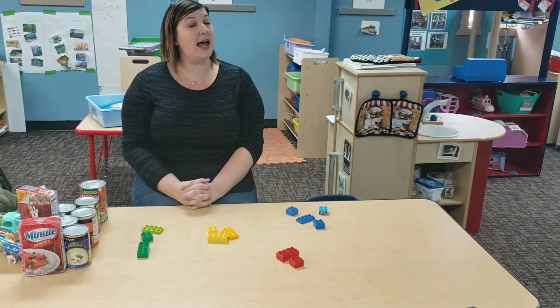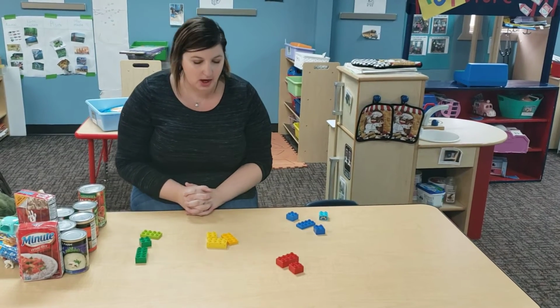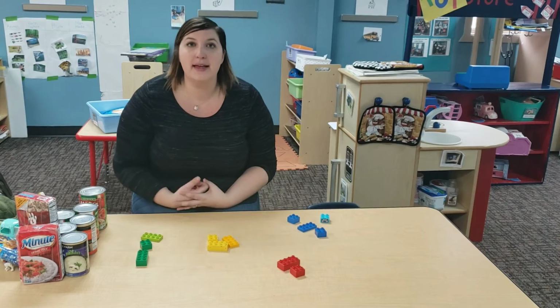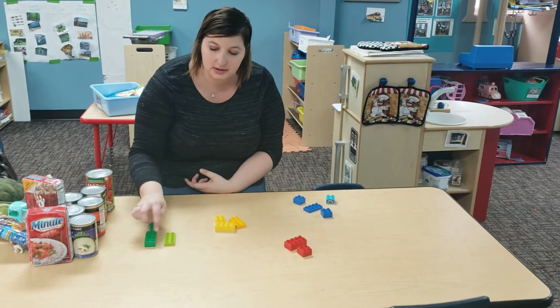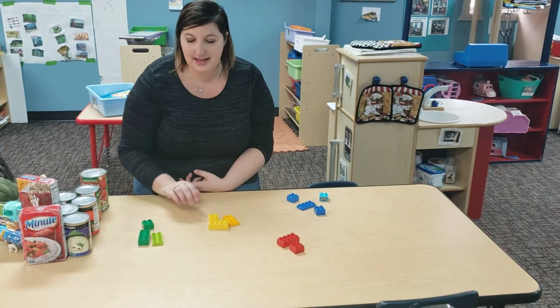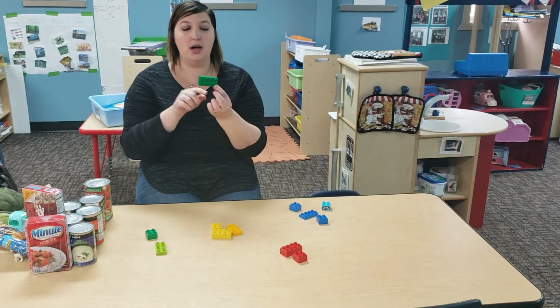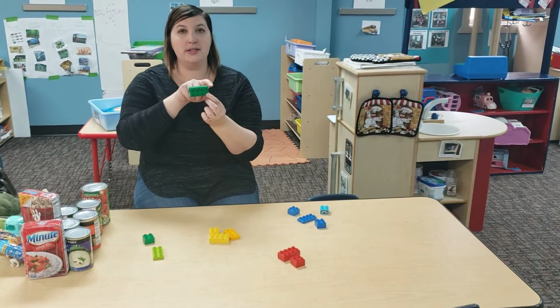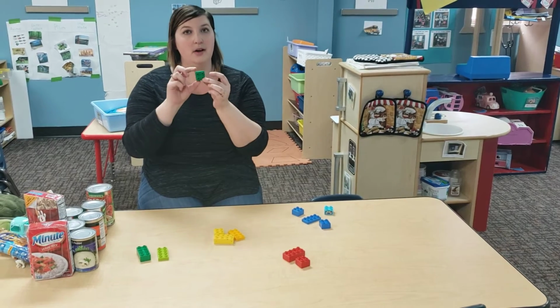Can I sort by sizes? How would I do this? Let's look. I noticed that with my Legos, I have a lot of different sizes. I see some are taller. I see some are the same length. Some are rectangles. This is a rectangle. It has 2 long sides and 2 short sides. And this is a square. All 4 sides are the same.